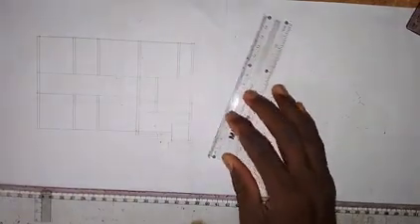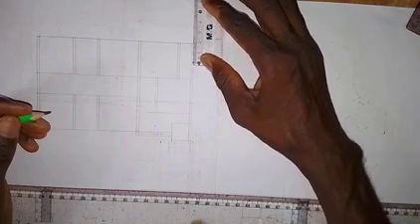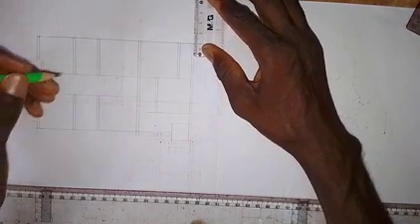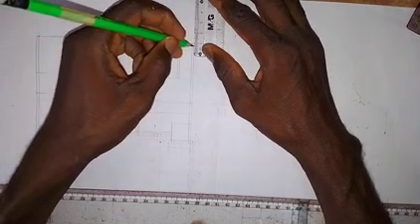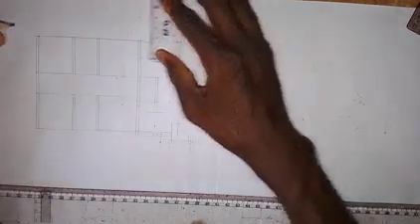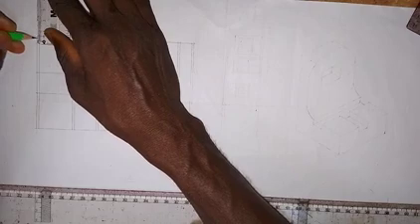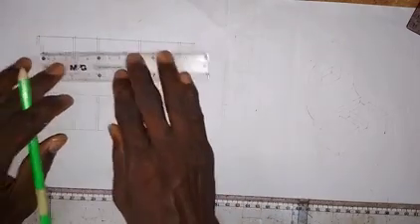Alright, so we have that, and then we also have the horizontal walls. For this, we take 2 millimeters in, then we also take 2 millimeters inward, then we join.